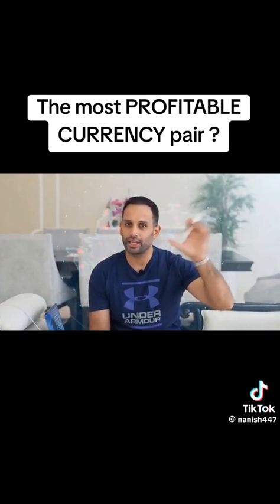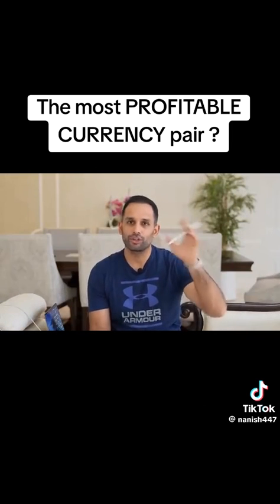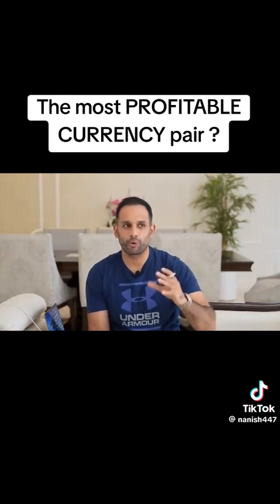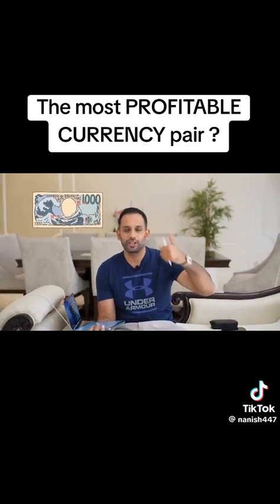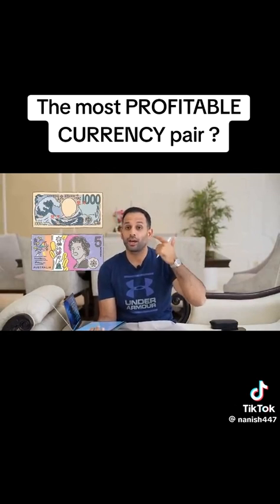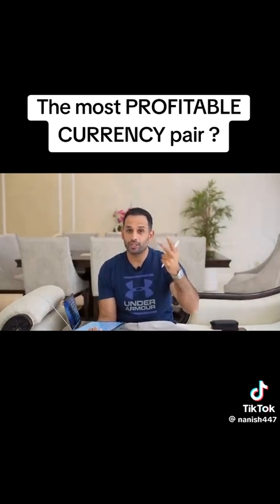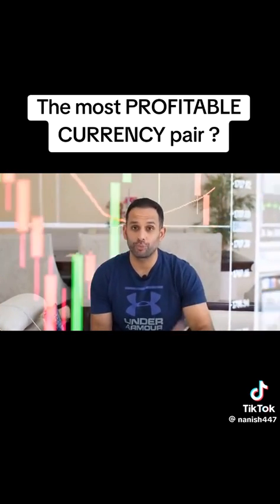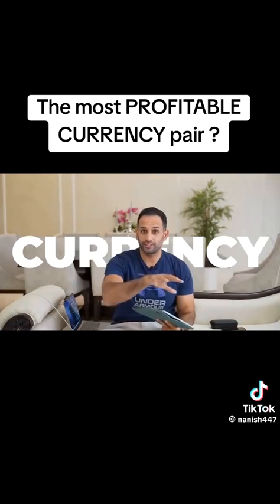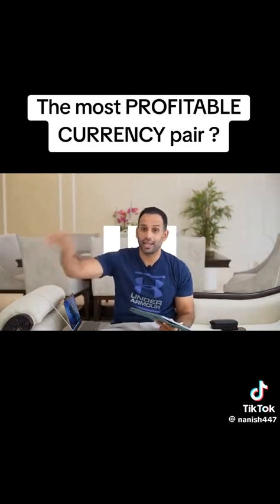When we look at the Asian session, there are three major pairs that are open at that point. You have the Japanese yen, you have the Australian dollar, and you have the New Zealand dollar. Now, out of all these three, we have to identify which has the most volume, which means which currency is more strong in that session.